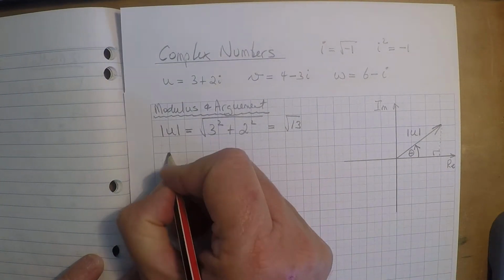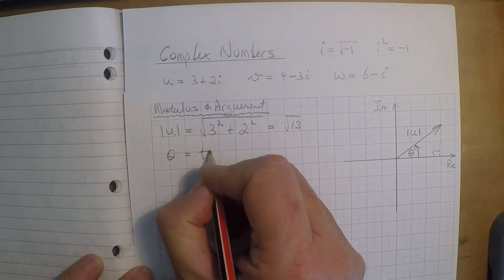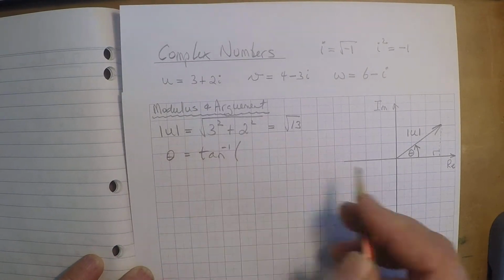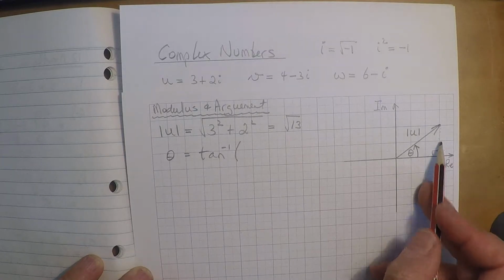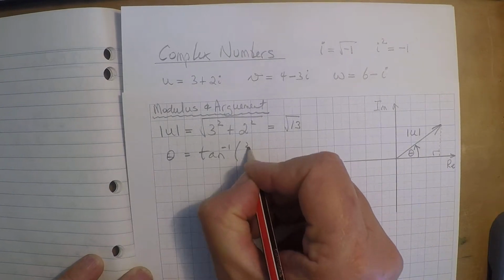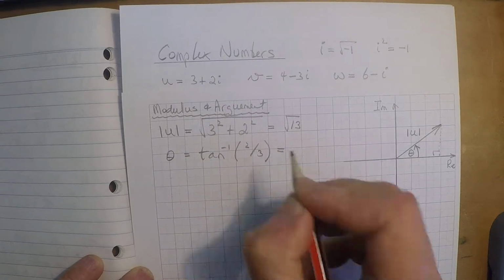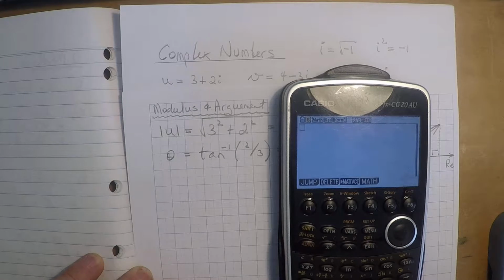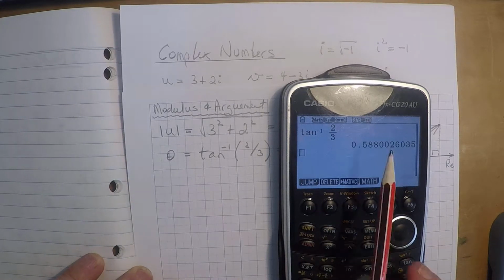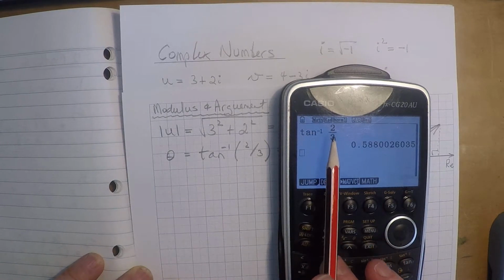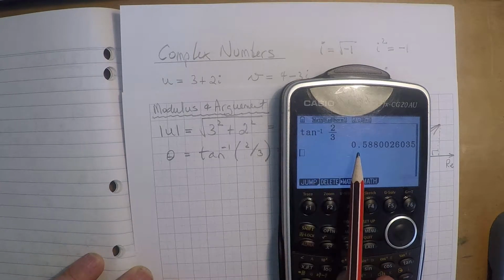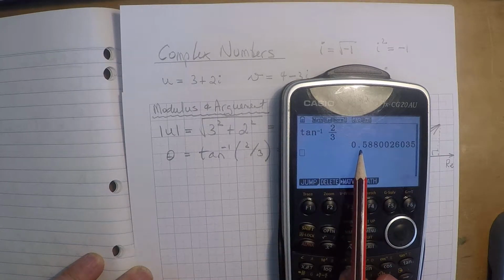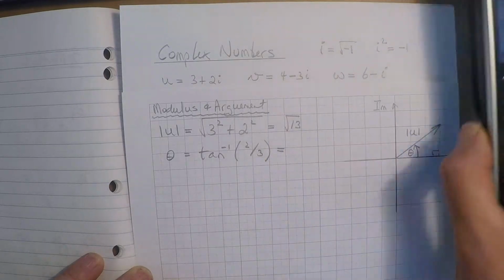The argument, inverse tan, the opposite side here is 2, the adjacent is 3. So inverse tan 2 over 3. Being careful to work in radians, complex numbers arguments are measured in radians, and to 3 digits I'll call this decimal 588.